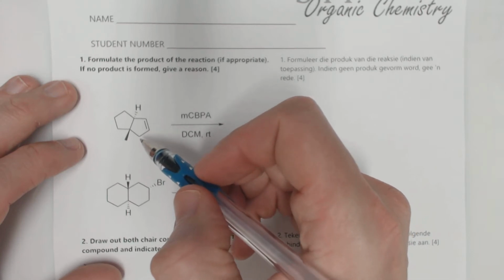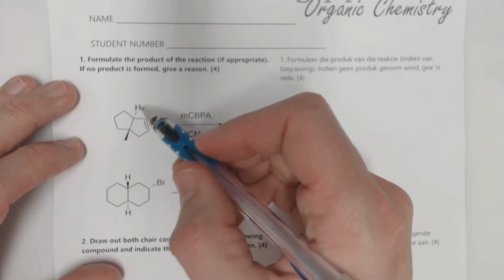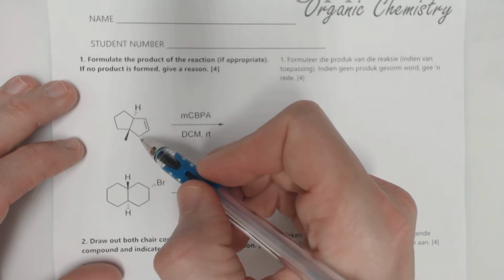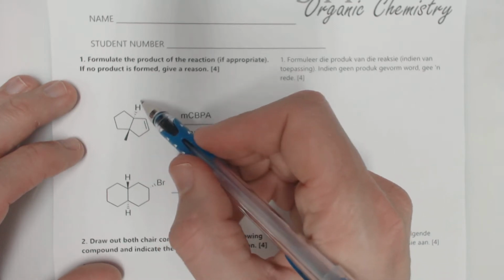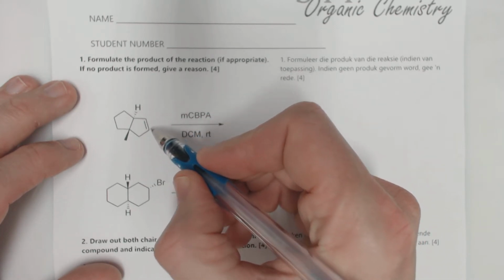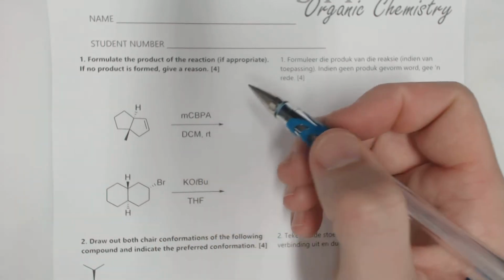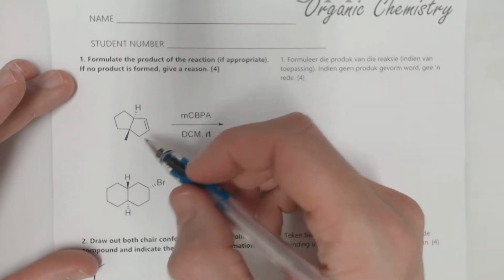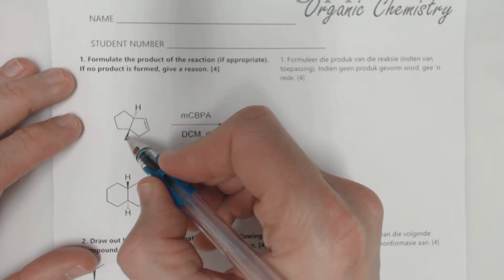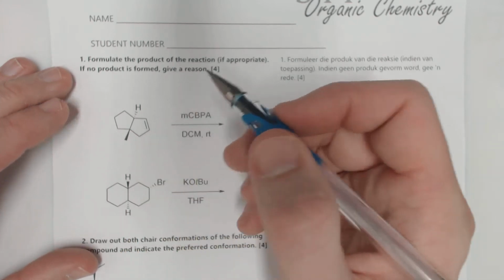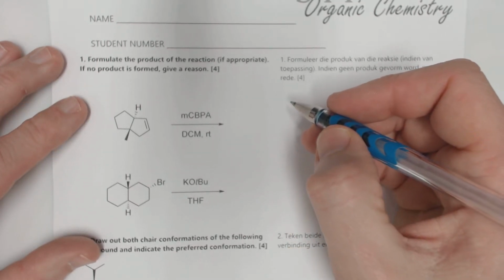The reality is that if it were trans, and it can be, it's just not ideal. It's much more thermodynamically favored if they are cis to each other. If it is trans, the bottom face would be most accessible to mCPBA. However, because most of you wouldn't have known that, I marked this question very leniently. Most of you assumed that the methyl group pointing up would be the least sterically hindered side. It unfortunately wouldn't be, but nevertheless, I marked that correct.